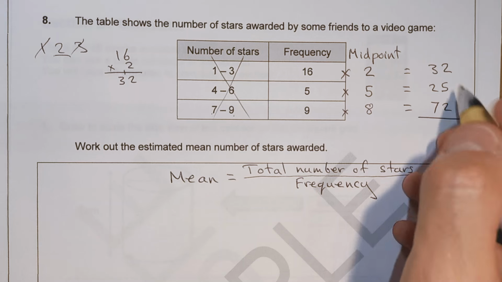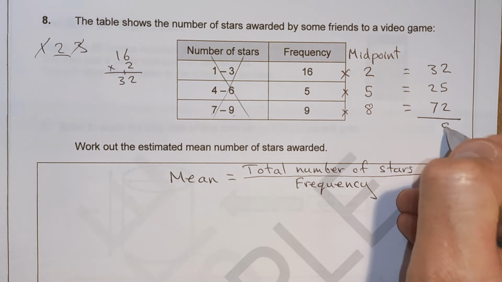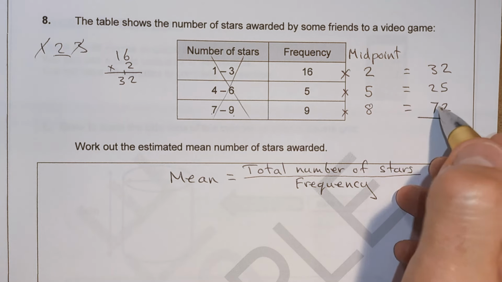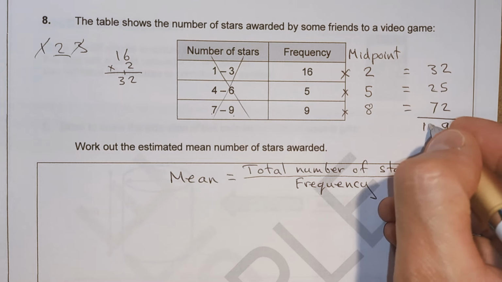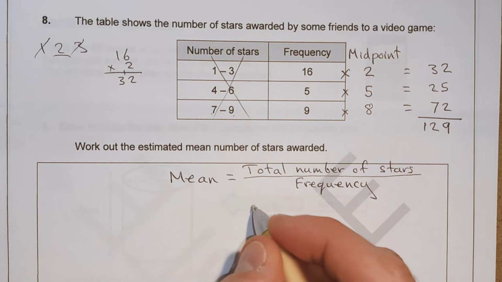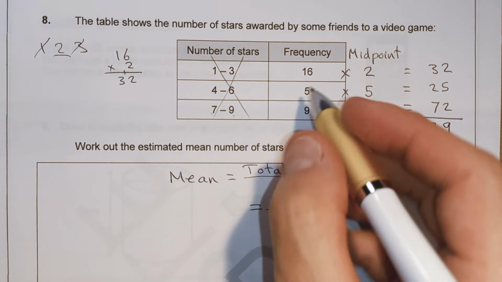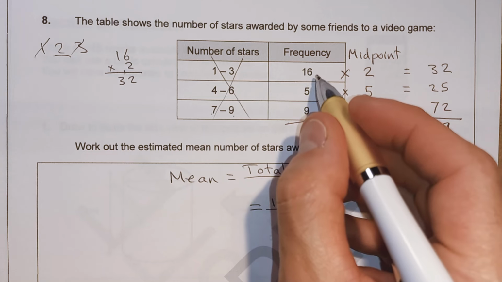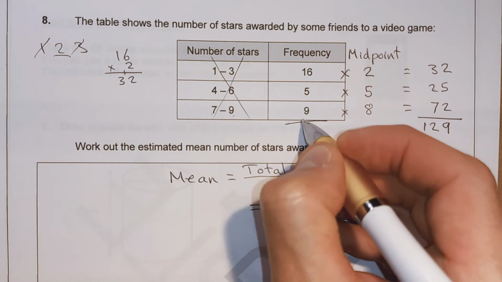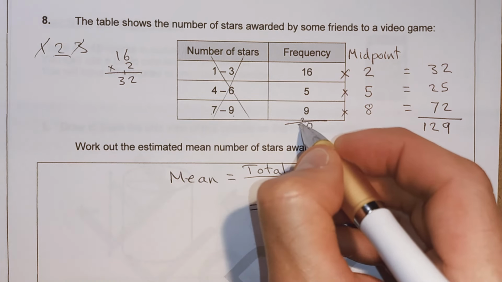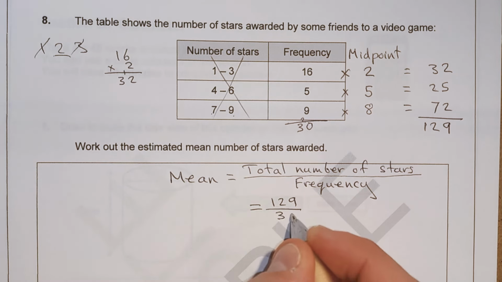Right, so the total number of stars is going to be the total of these. So 2 plus 5 is 7, plus 2 is 9. 3, well actually I know 3 and 7 go together nicely, so 3 plus 7 is 10, plus 2 is 12. So for our mean, we're going to need 129, and divided by the total frequency, so that's going to be all of these. 6 plus 5 is 11, plus 9 is 20, and 1 plus 2 is 3. So we've got 129 over 30.